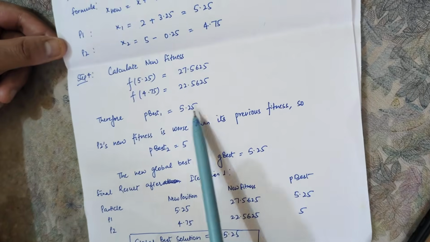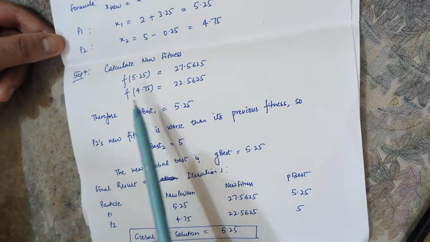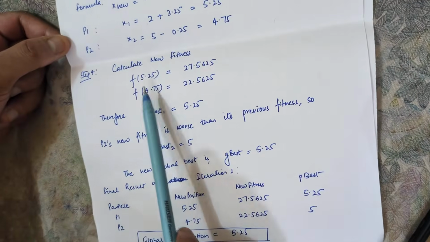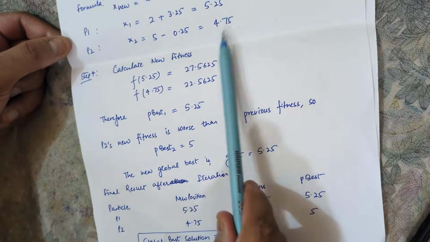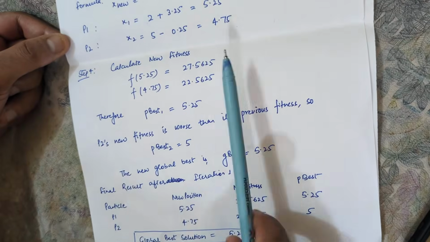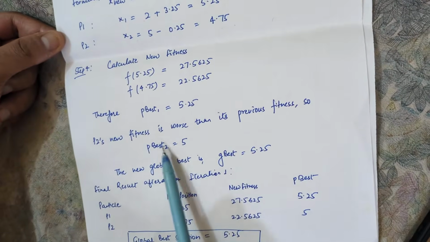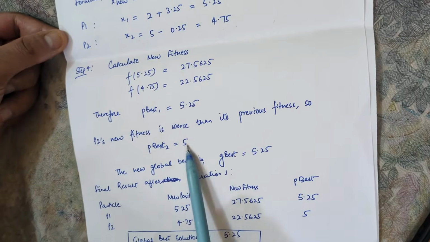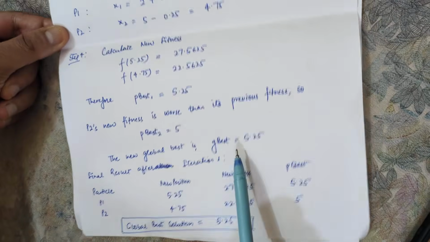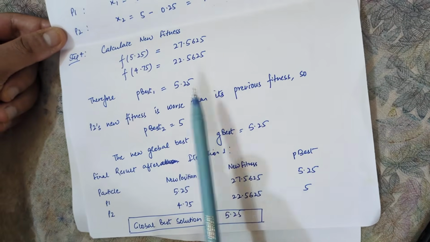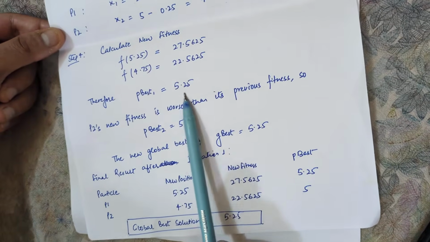So the personal best of p1 is 5.25. p2's initial best was 5, and p2's new position is 4.75, so p2's new fitness is worse than its previous fitness, so we'll take the original one, that is pBest 2 is 5. Now for the new global best, we compare 5.25 and 5, and since we have to maximize the function, we'll take the greater value, 5.25.